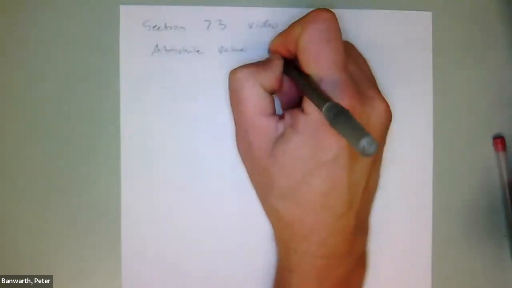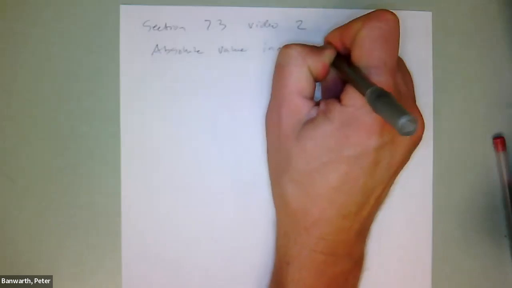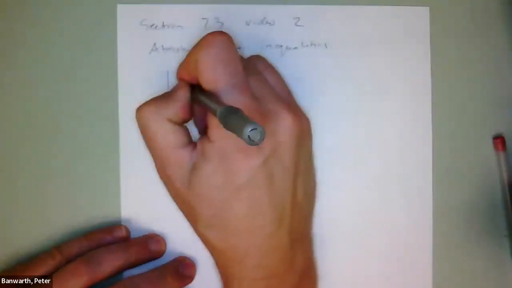Here is section 7.3, video 2, absolute value inequalities. And let's start just with the inequality.